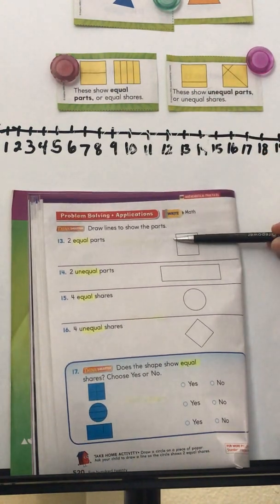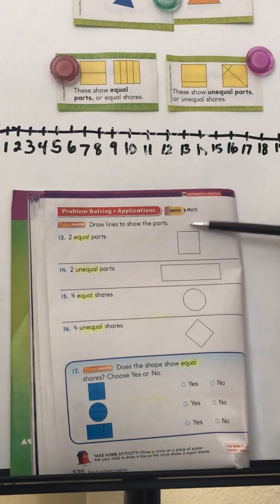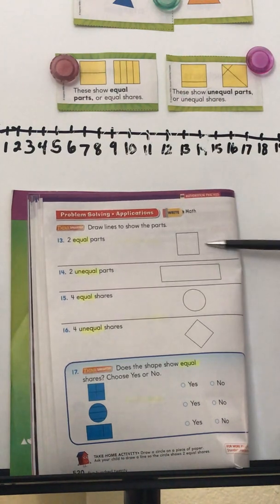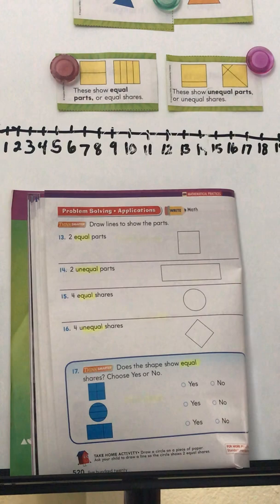If I draw it at the top, would that be equal parts? No. So I have to draw it in the middle, either in the middle up and down, in the middle side to side, or diagonal to get 2 equal parts. So you choose how you want to do that.